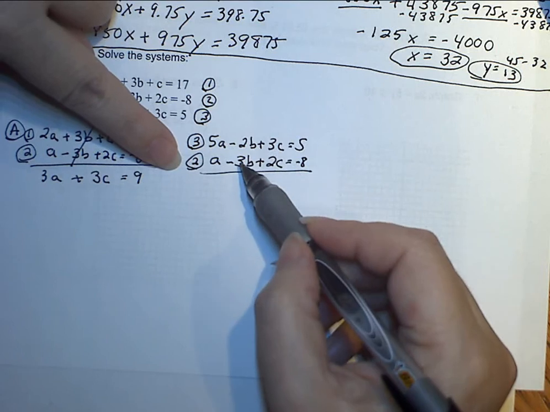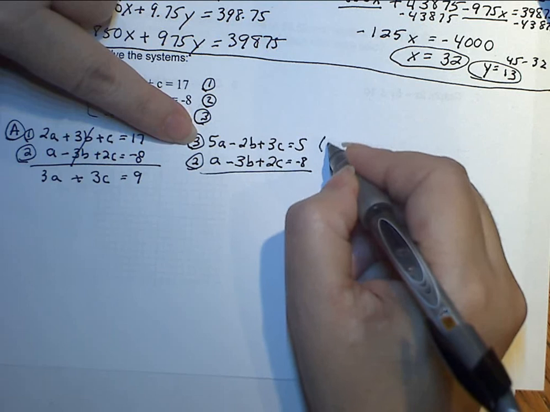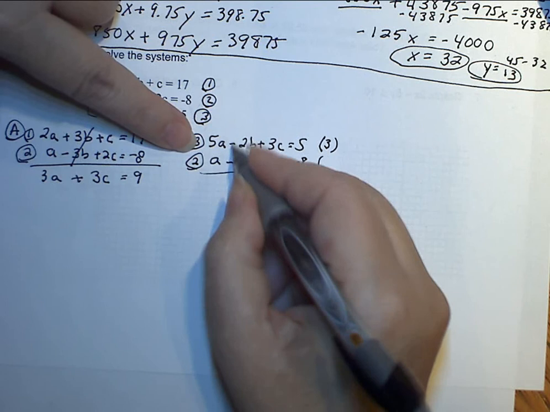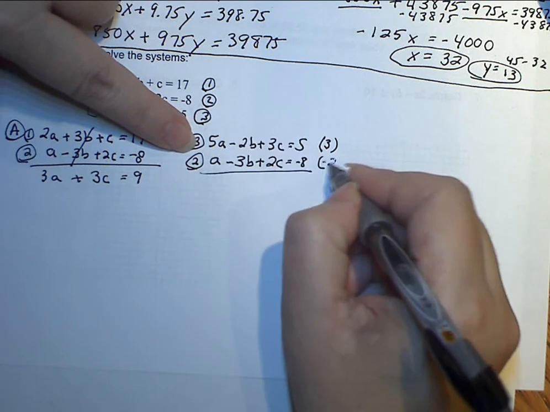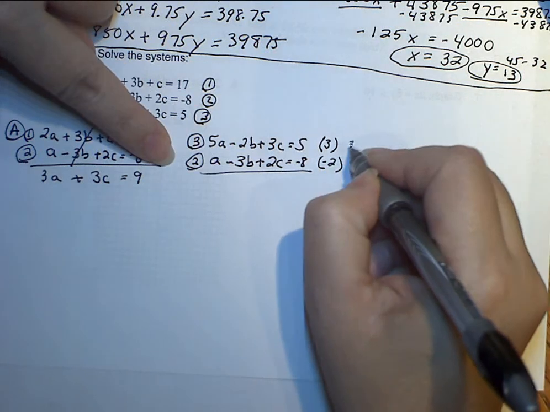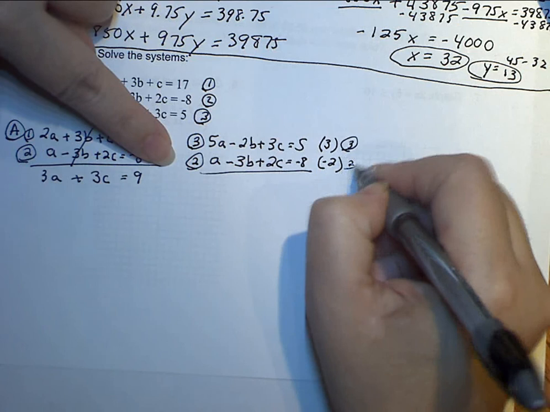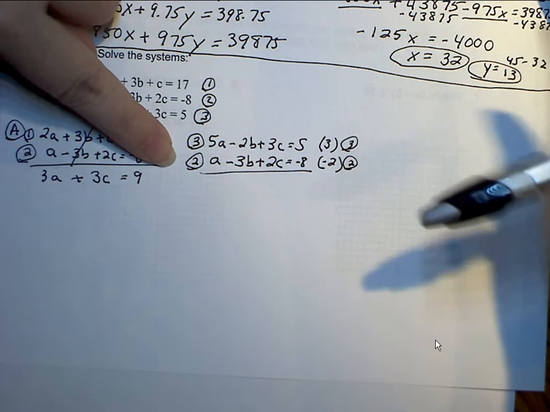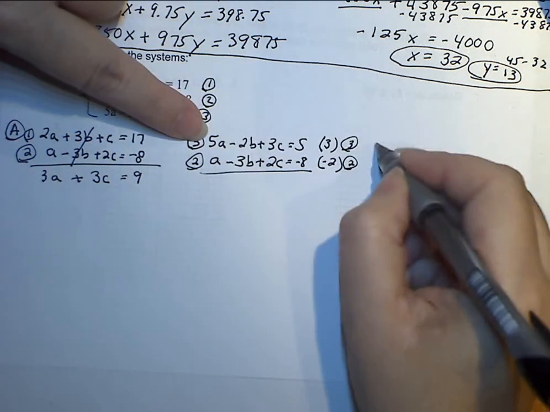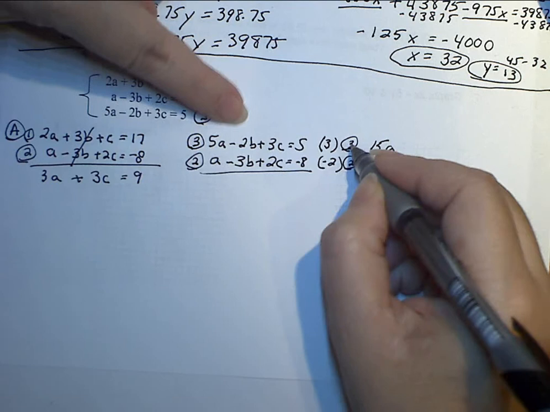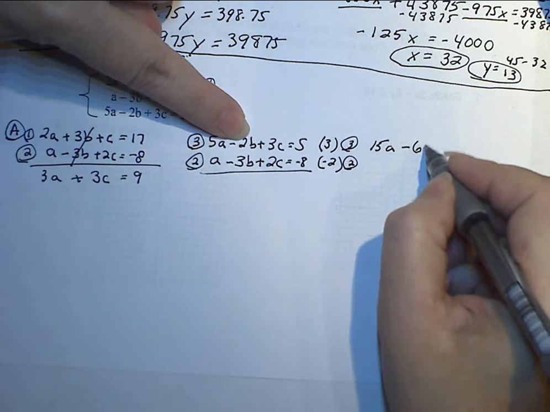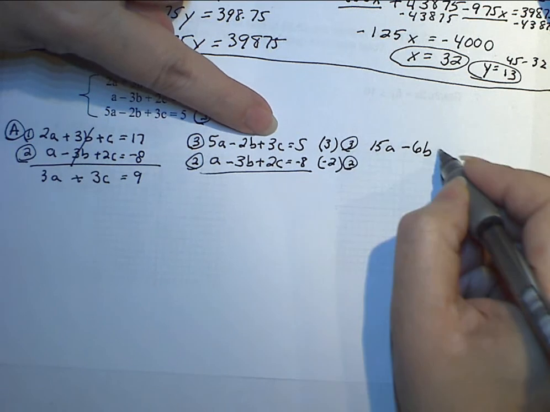So I'm going to multiply the top by 3, and the bottom by, since they're on the same side, negative 2, because we want them to be opposite signs. And so again, this is going to be your 3 and 2 equations. So 3 times 5 is 15a. 3 times negative 2 is negative 6b. 3 and 3 is 9c is equal to 15.